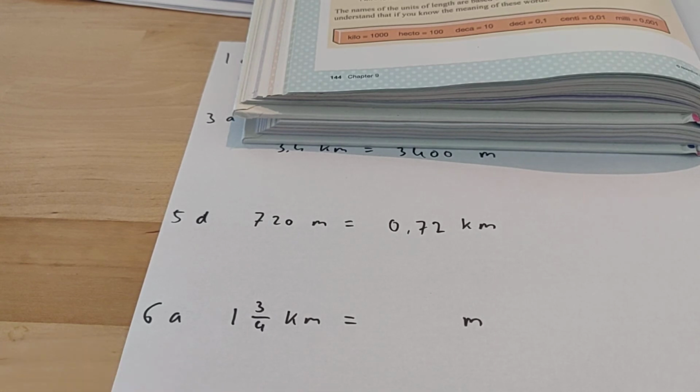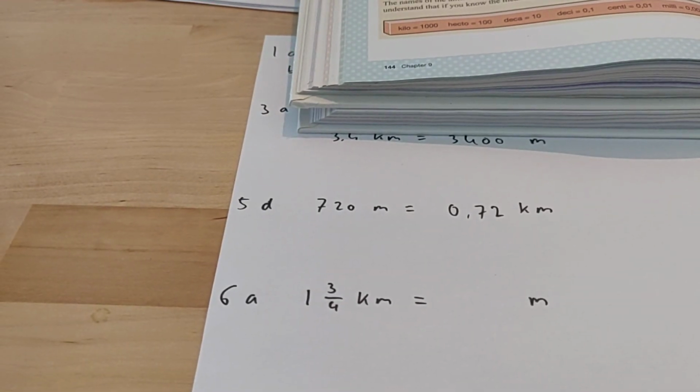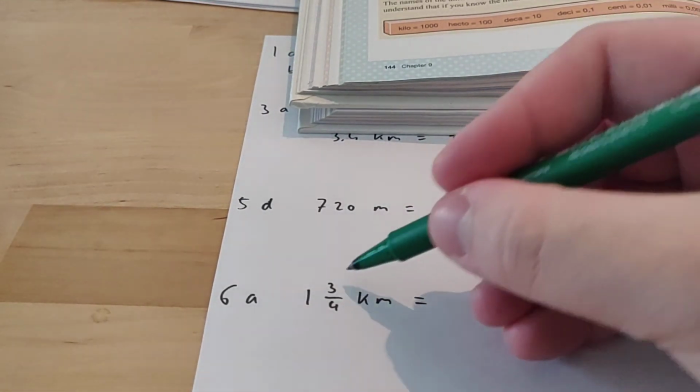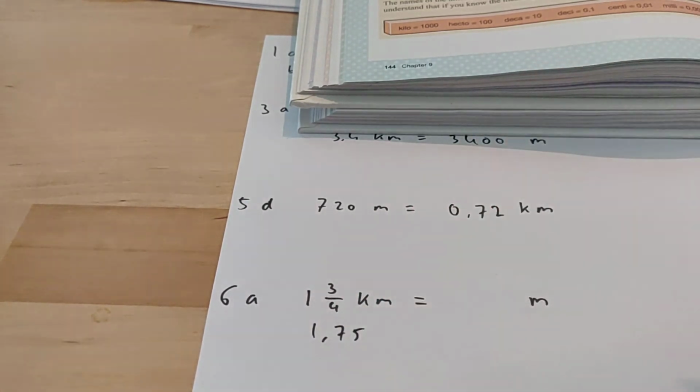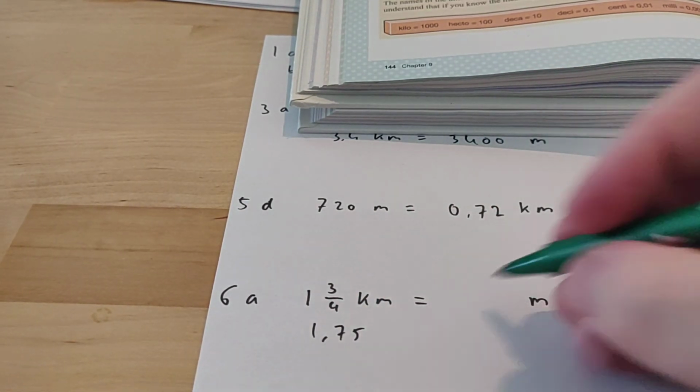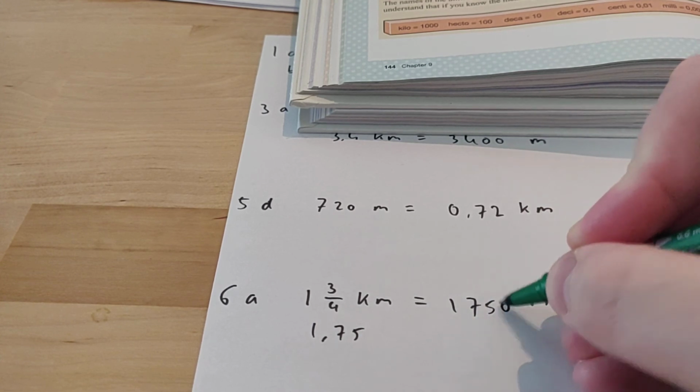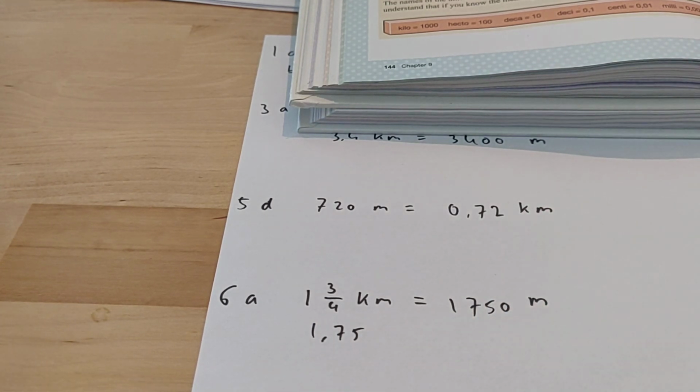And then the final one I want to do with you is 6a, because here we have a fraction. It's not necessarily more difficult, it's just one extra thing you have to do: figure out what that fraction is. Well, 1 3/4 is 1.75. And then if you want to go to meters, you get 1,750 meters. So pretty straightforward what you have to do.